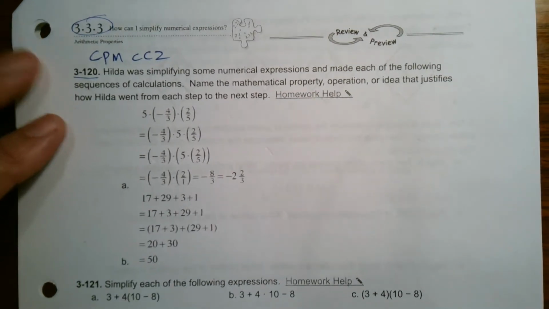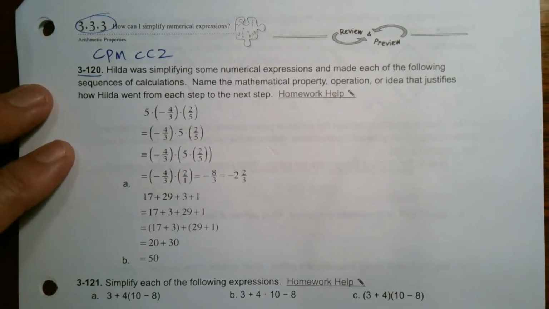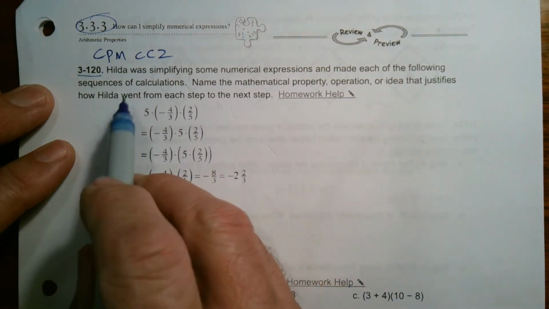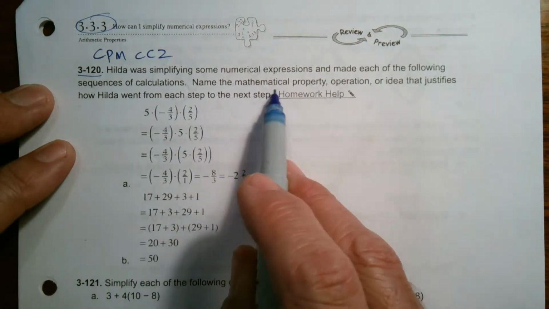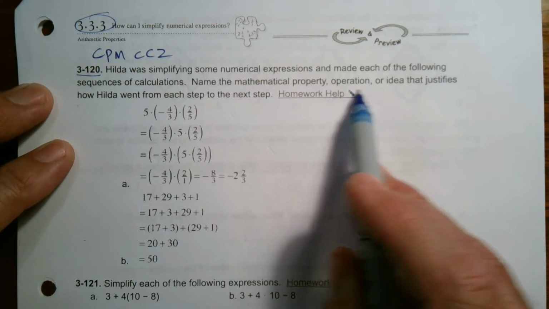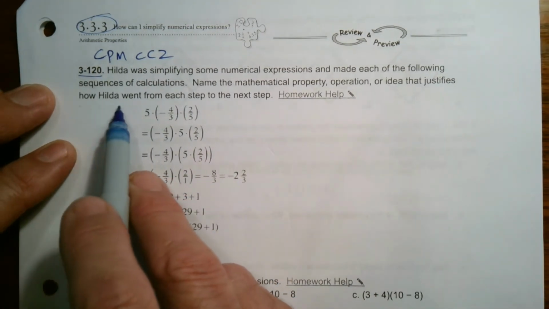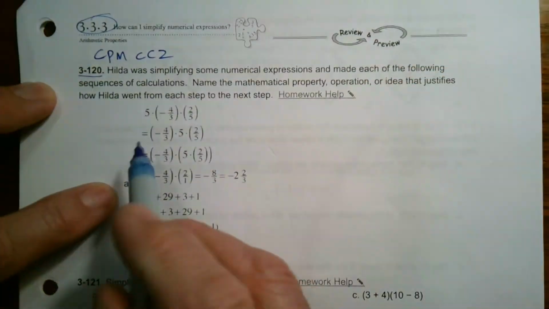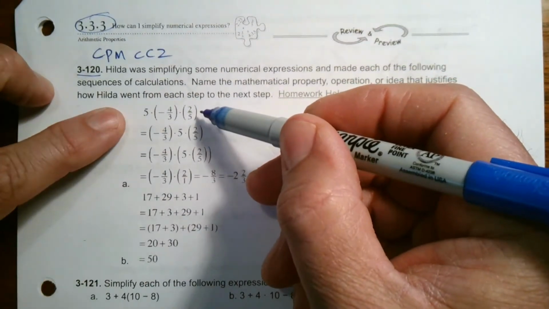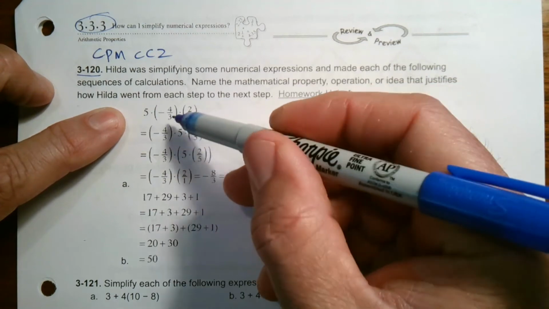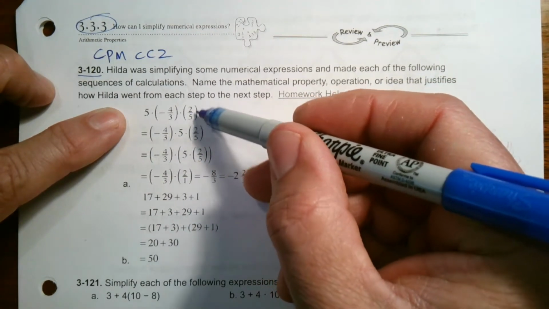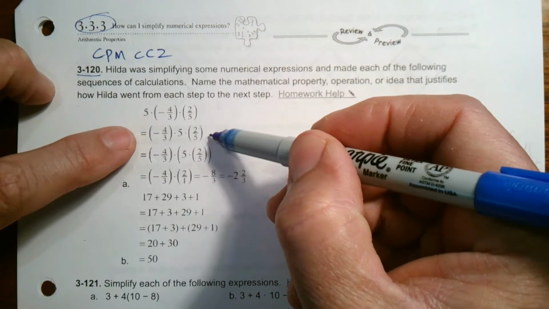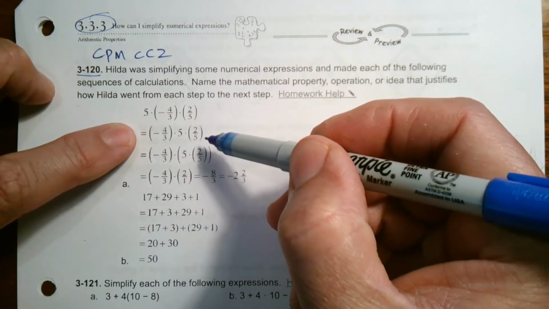Hilda was simplifying some numerical expressions and made each of the following sequences of calculations. Name the mathematical property, operation, or idea that justifies how Hilda went from each step to the next step. Here on A is the problem: 5 times -4/3 times 2/5. Then she went from here to here. What is the step she took?